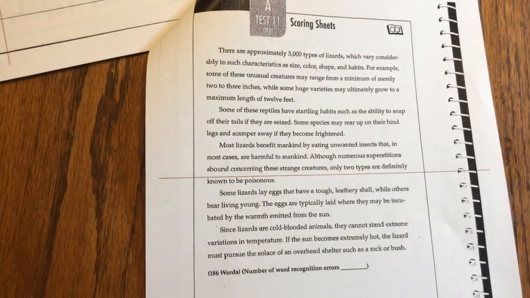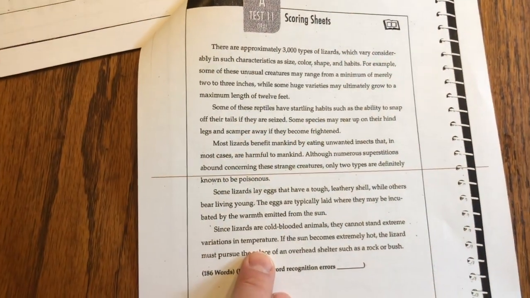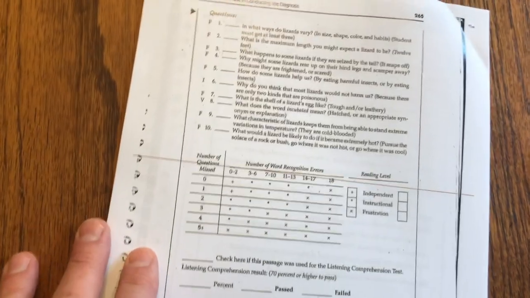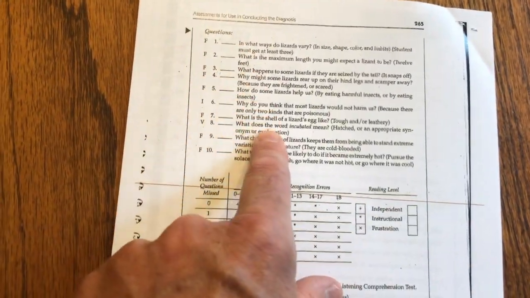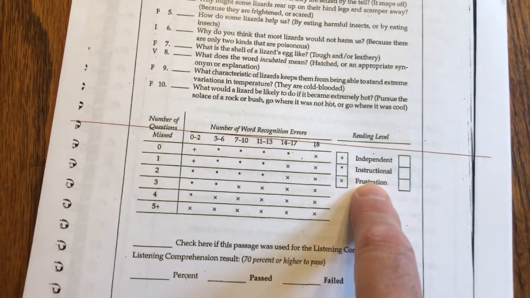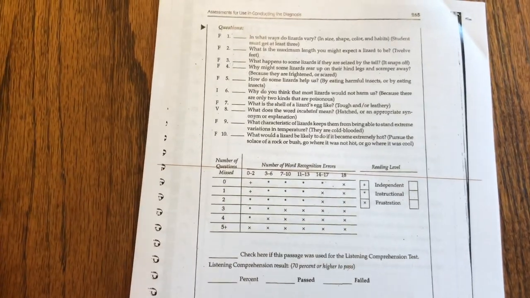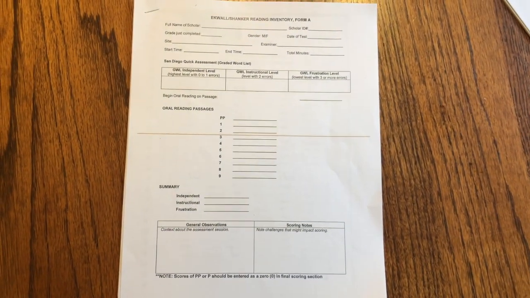Hopefully we don't start them on that very first passage, but we start them on a passage and they read through. They're good readers, and their score, you know, they don't make many word recognition errors and they answer most of the questions, and they won't maybe give us a frustration score. So that happens. We'll talk about those kinds of instances in training, but again, for most kids, we're going to get an independent, an instructional, and a frustration score, and we write that information here on this cover sheet.